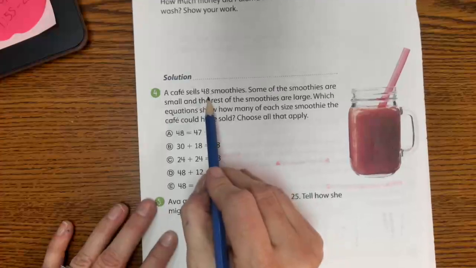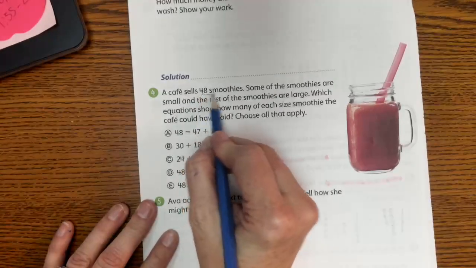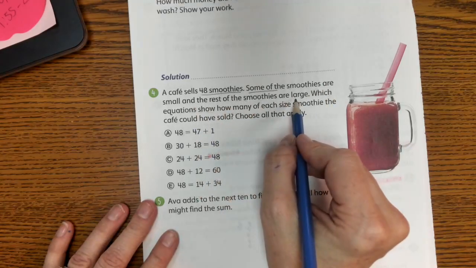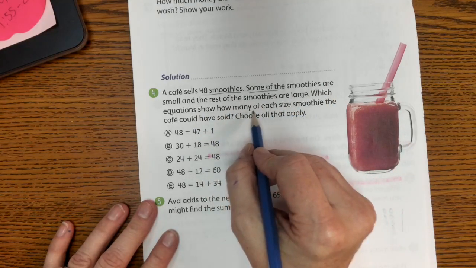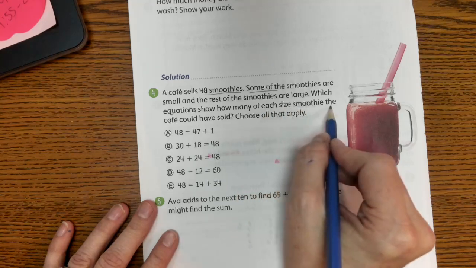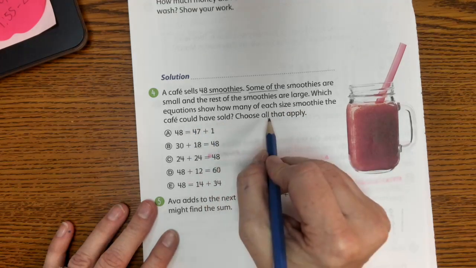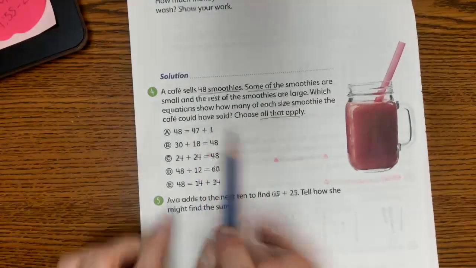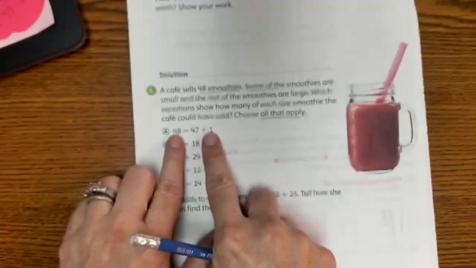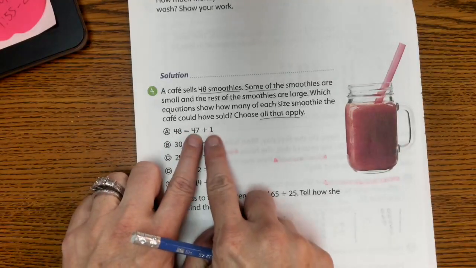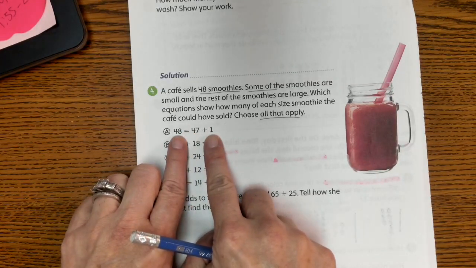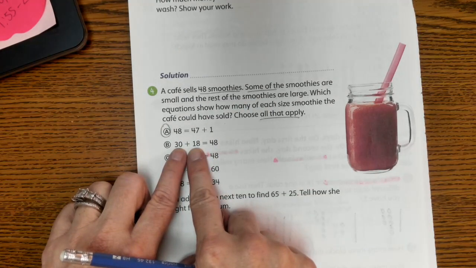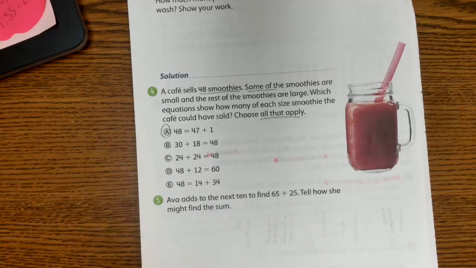On this last one, Cafe sells 48 smoothies. Some of the smoothies are small and the rest are large. Which equation could show how many of each size of smoothie the cafe could have sold? Choose all that apply. Okay, so we know it's going to total 48. So go through here and say, oh, okay, it's always going to equal 48. So does 47 plus 1 equal 48? Yep. Okay, does 30 plus 18 equal 48? And kind of go down, okay?